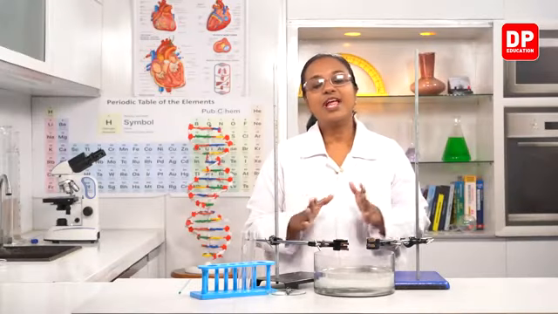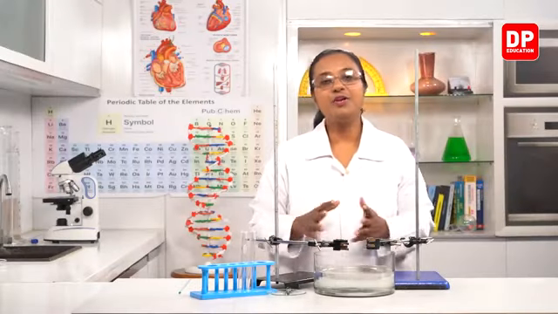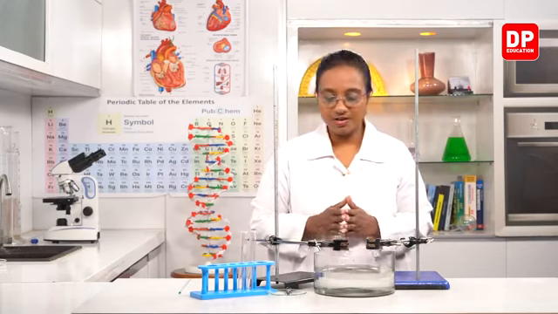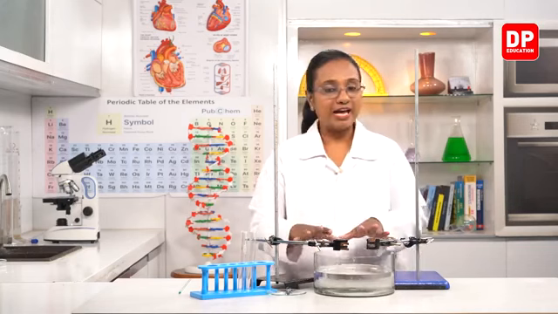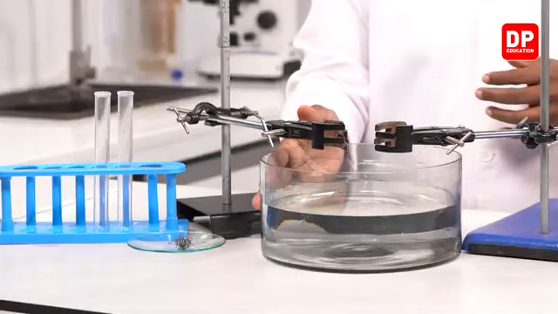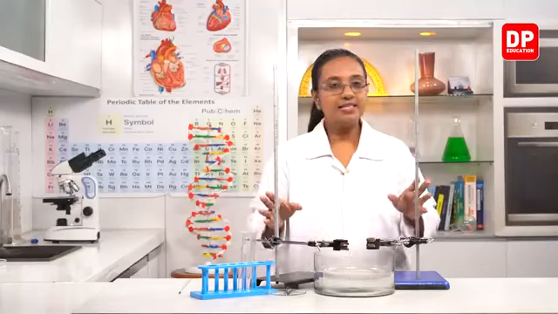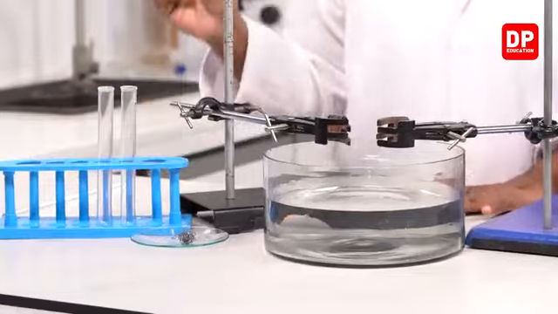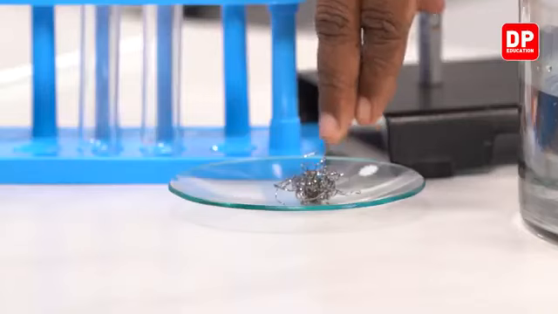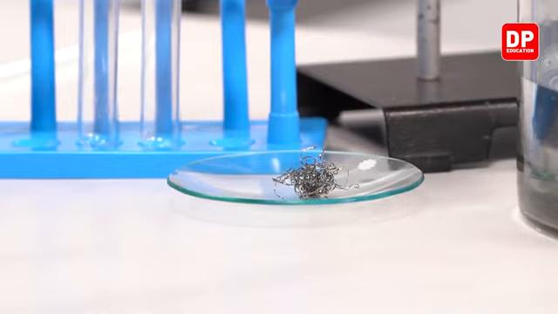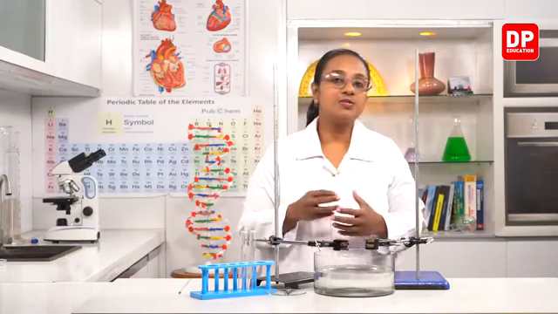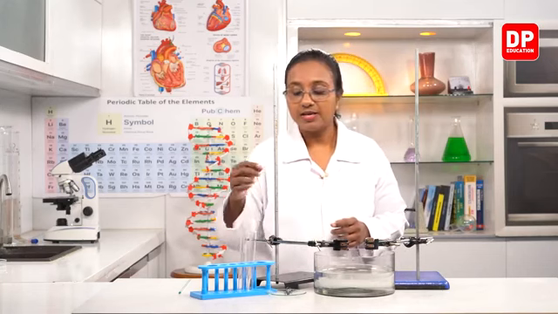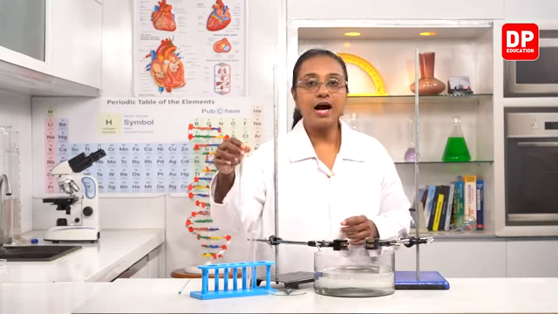Okay students, now we are going to do this activity in order to examine what component from air is essential for rusting. To do that activity, I have partly made the setup. Here I have a trough with water and there are two stands so that we can fix the test tubes. Here I have two test tubes, and also you can see, students, I have iron wool. This iron wool is what we are going to use to observe rusting.